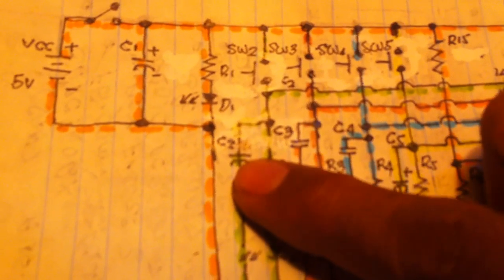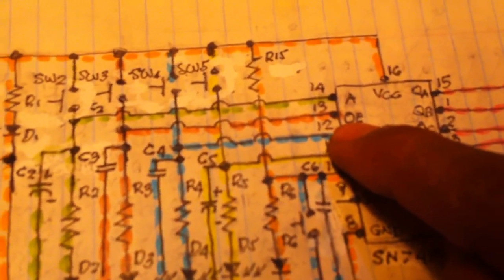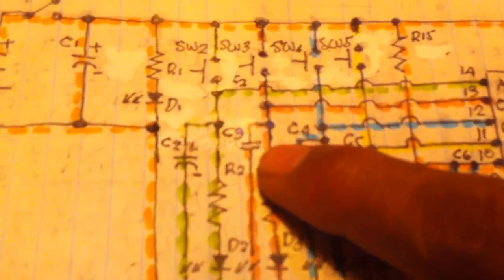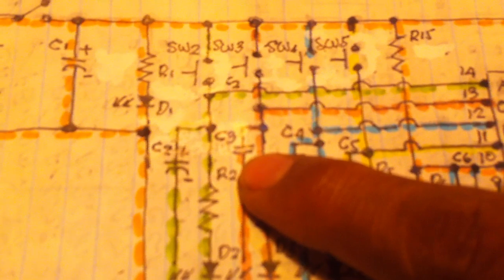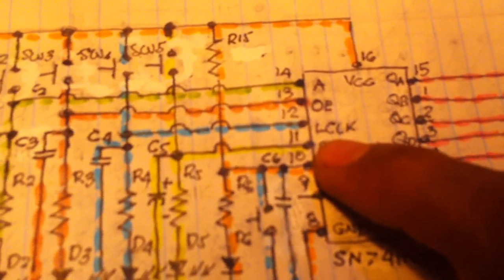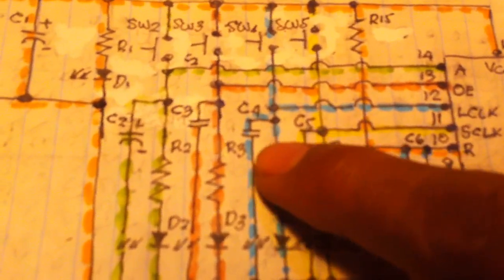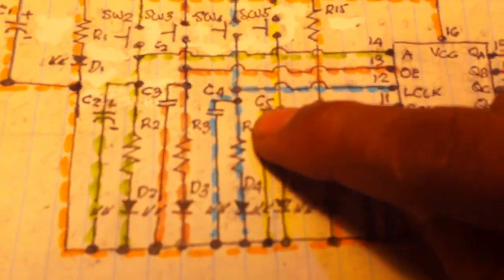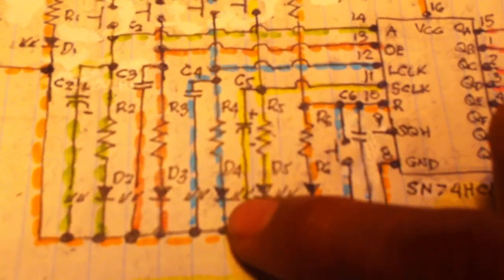We have here an electrolytic capacitor of 1 microfarad. But here in the OE pin number 13, we have only a 104 ceramic capacitor. Pin number 12, that is the latch clock or the latch. We have this 104 capacitor, and then also a resistor in series with the LED.